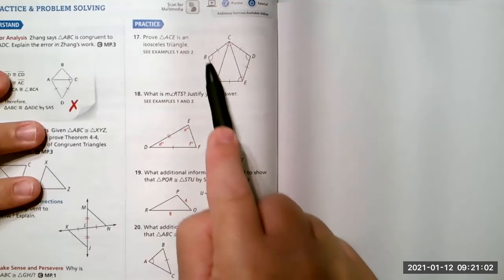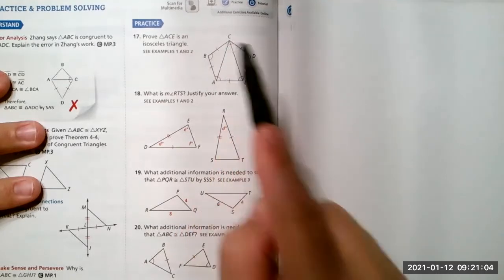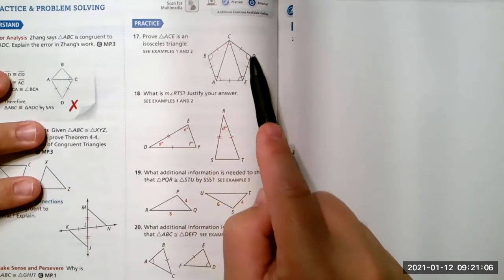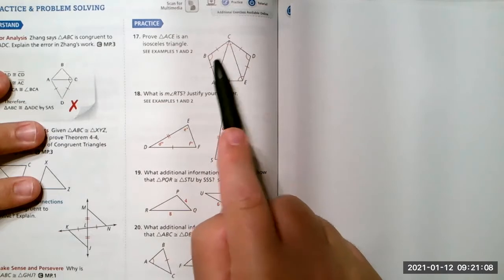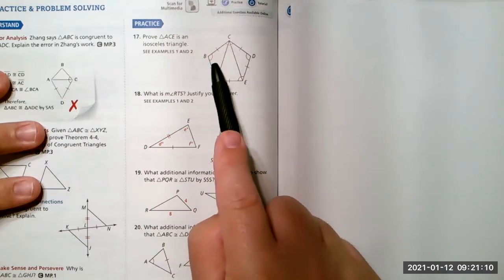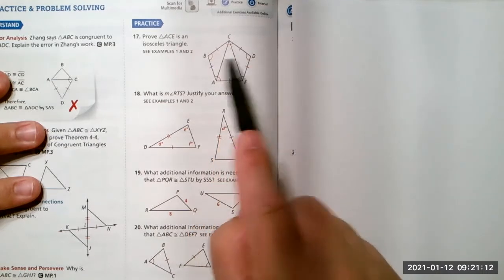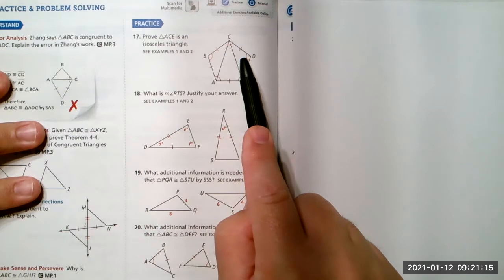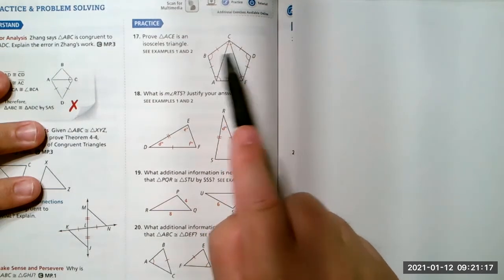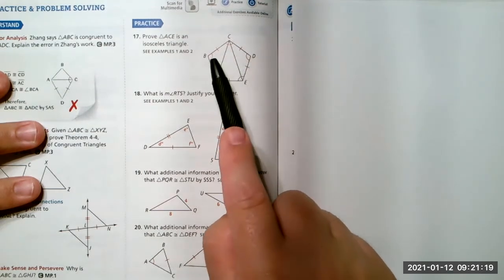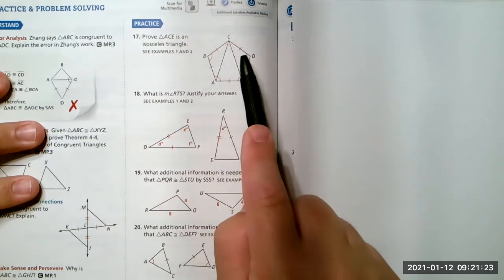So I think we have side angle side, side angle side. So we know that these two triangles, triangle ABC and triangle CDE, are congruent, which means not only are they congruent, they're the same size. It means that all angles, all sides of ABC are congruent to all sides and all angles of CDE.